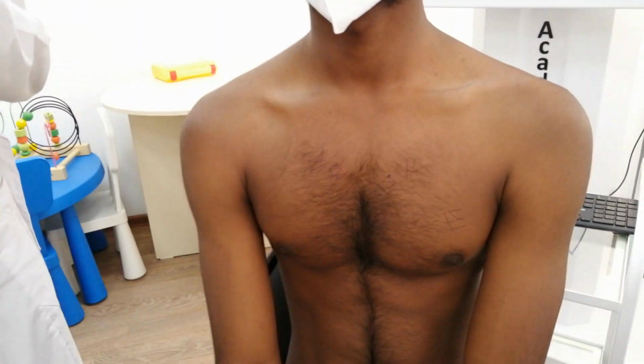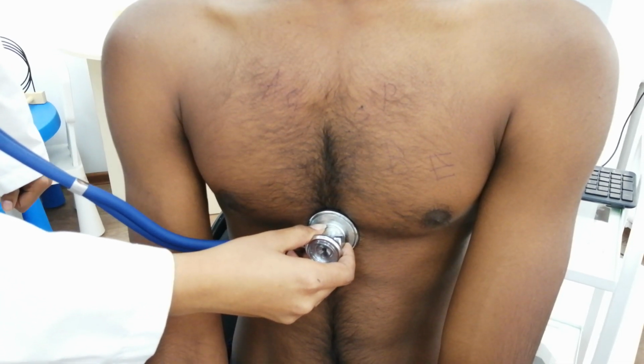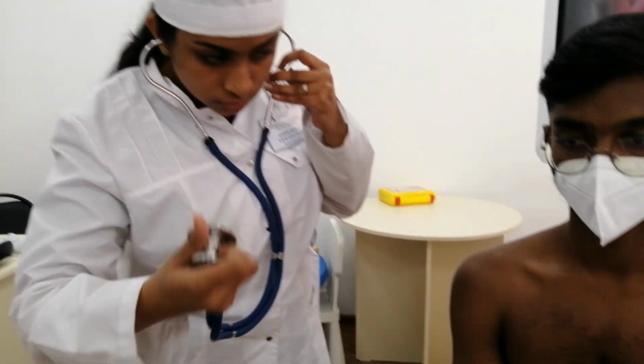Fourth one is the tricuspid valve which is present at the xiphoid process of the sternum. And the last one is Erb's point, which is present in the third intercostal space on the left side. Okay.